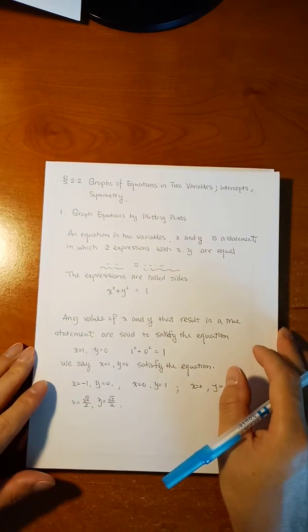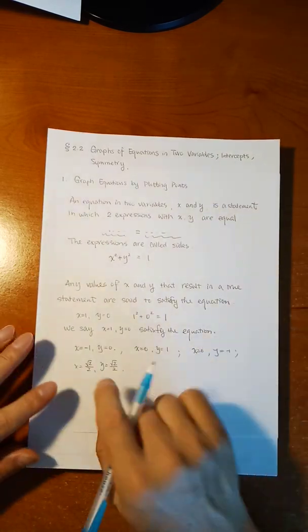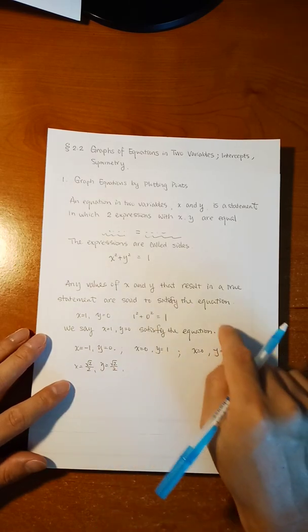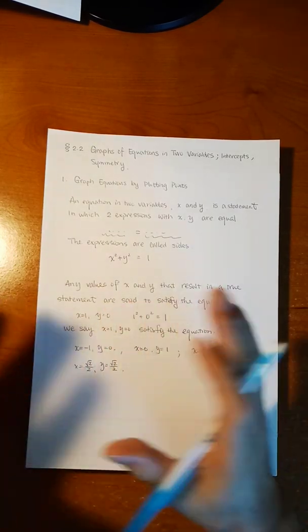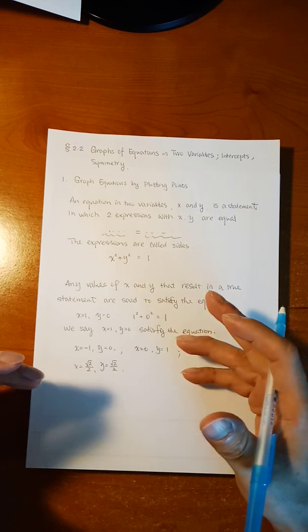When we have so many pairs of numbers satisfying the equation, we're going to put them together. It's like the solution set.